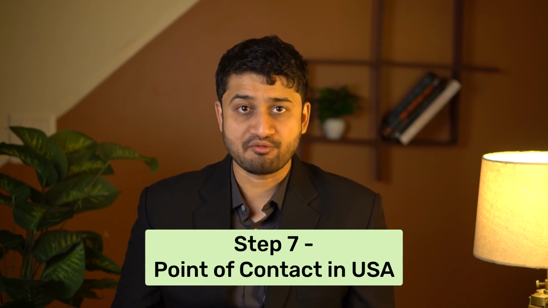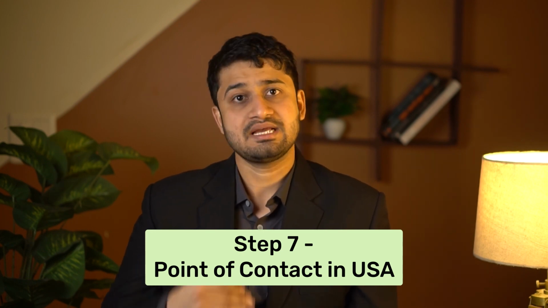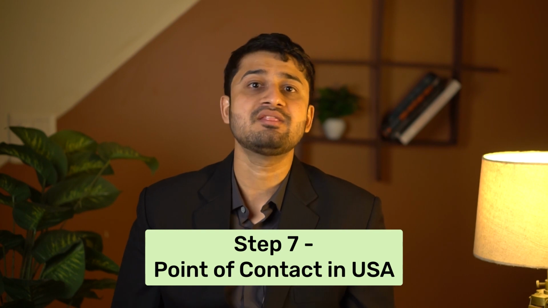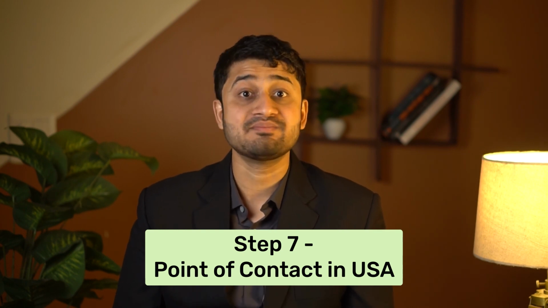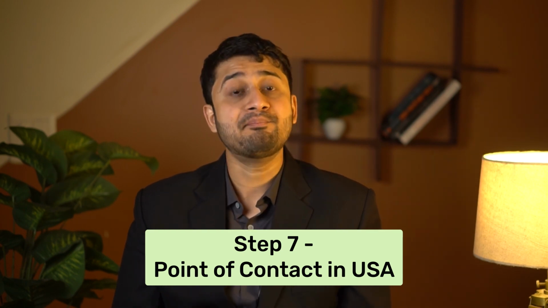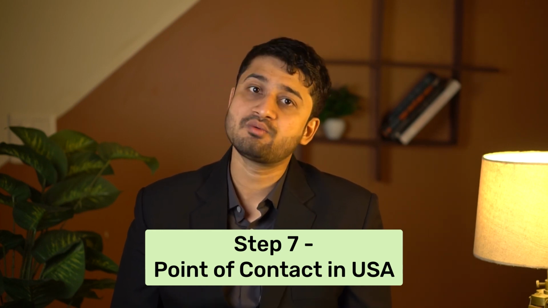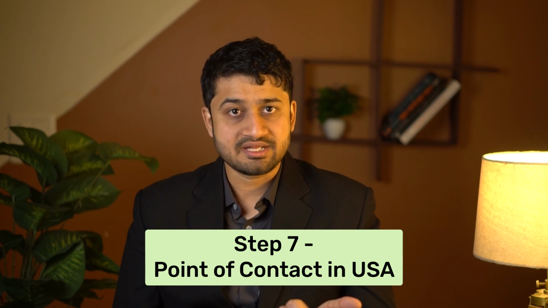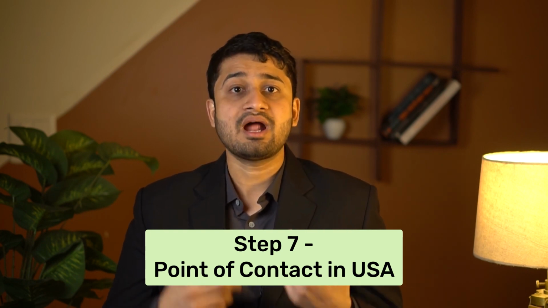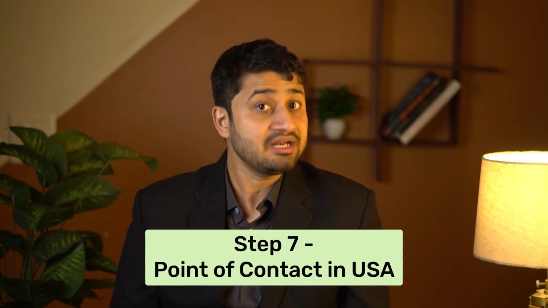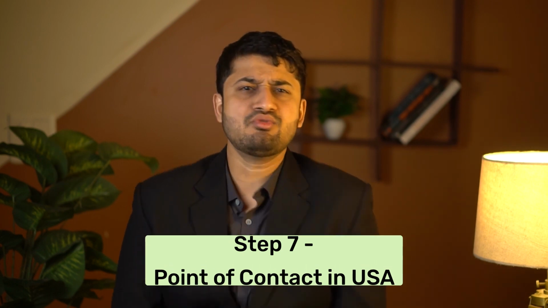In step 7, you will have to fill in the details of your point of contact in the USA. As you are going there as a student, you will have to fill in the details of the point of contact that is mentioned in your I-20. Once you complete all the details, you will move to the next page, which will require family information like parents' names, date of birth, whether they are in the USA, if you have any relative in the USA, and some more similar questions. In step 8, you will be asked to fill in your previous work, education, or training information.